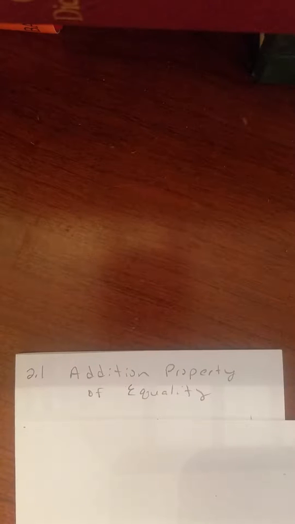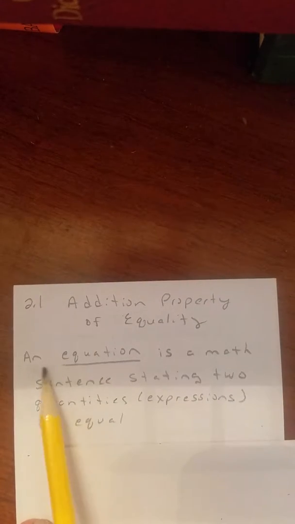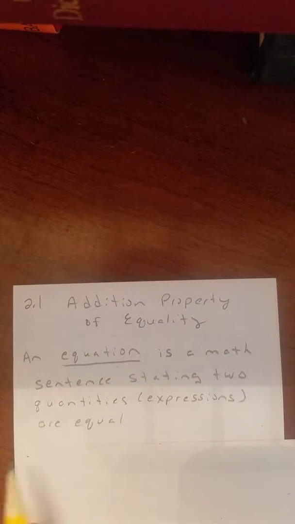Cover section 2.1, addition property of inequality. And you'll find that we are on page 46 of your book. They start off with a definition. That definition is: an equation is a math sentence stating two quantities or expressions are equal.